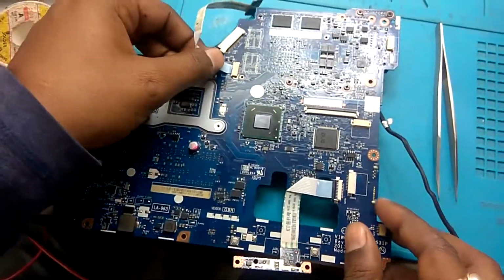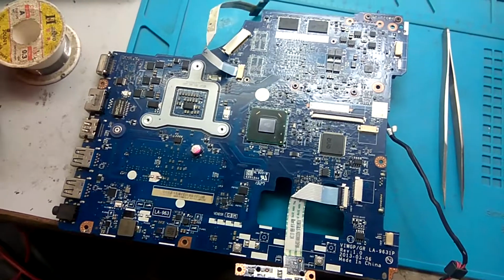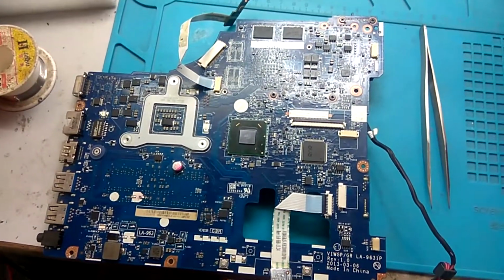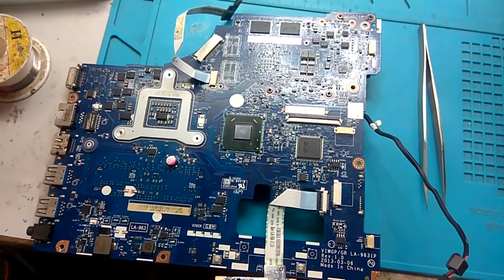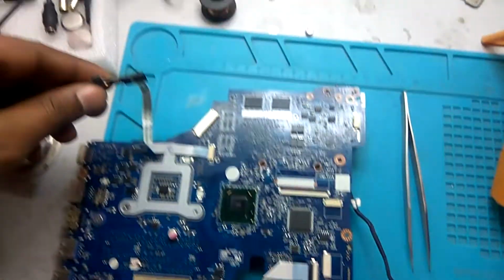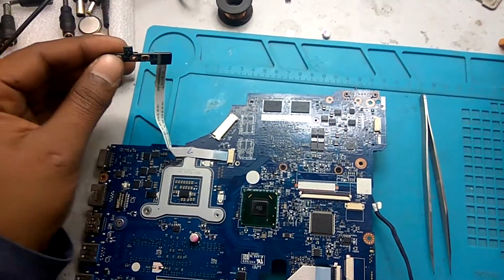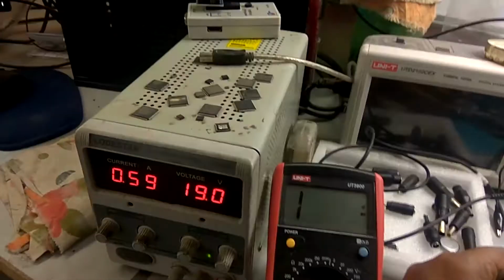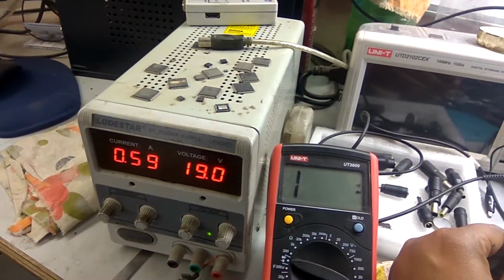Now again connect adapter and check ampere. You can see here it's taking good ampere. Okay, now check the display.